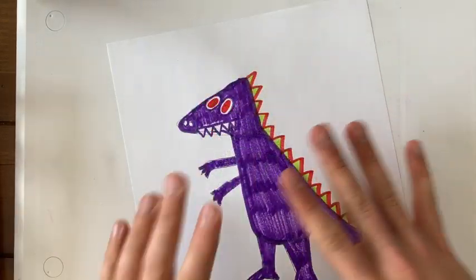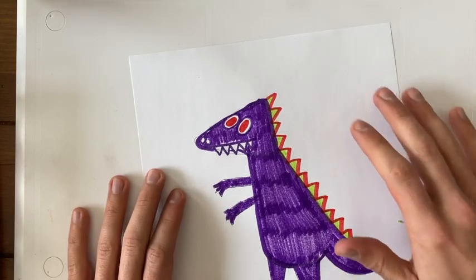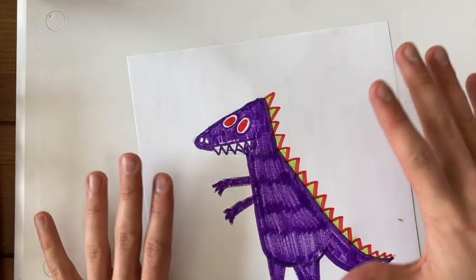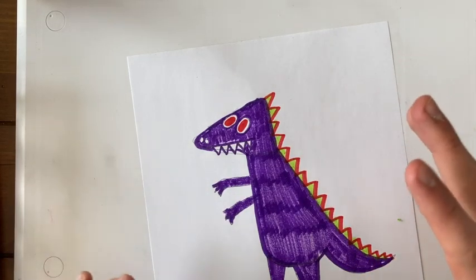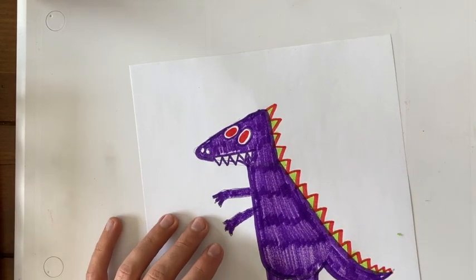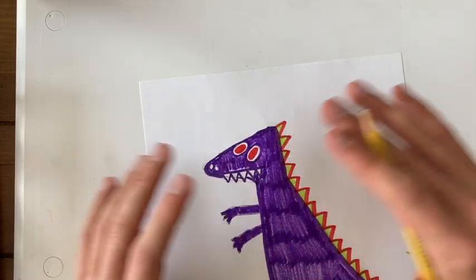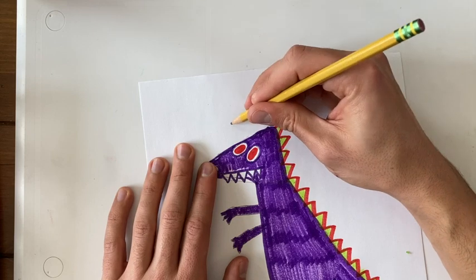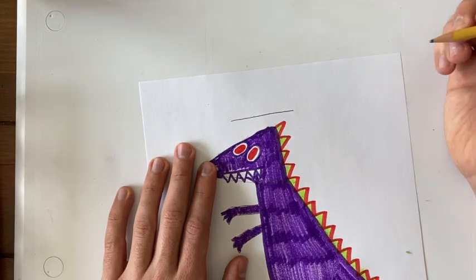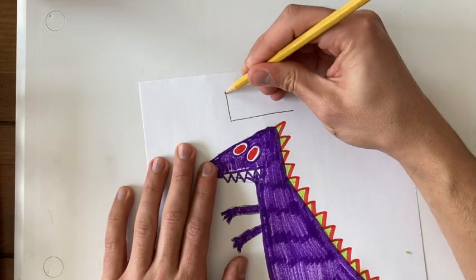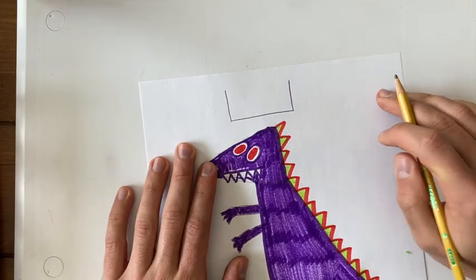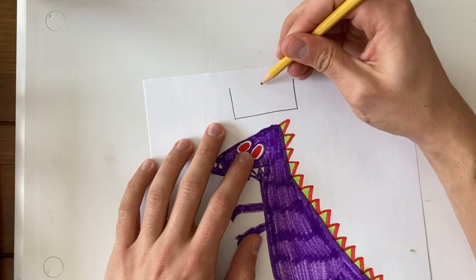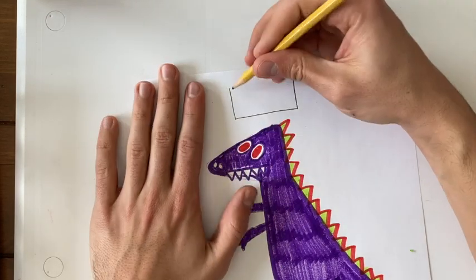Now there's a lot more details I could add here, but I'm gonna go ahead and add one of Basquiat's most famous symbols that he included in a lot of his artwork, which is a crown. We're gonna do a crown that's kind of floating above this dinosaur's head. And to do that, I'm gonna take my pencil, I'm gonna make a straight line like this, and off of that line, 2 lines that go straight up. Now we're gonna make kind of like a capital letter W between these 2 lines. Here we go.